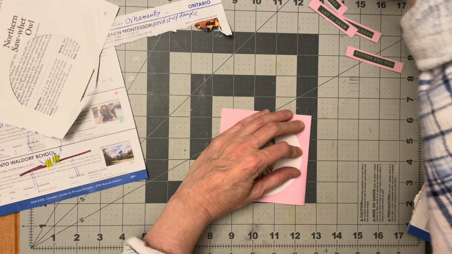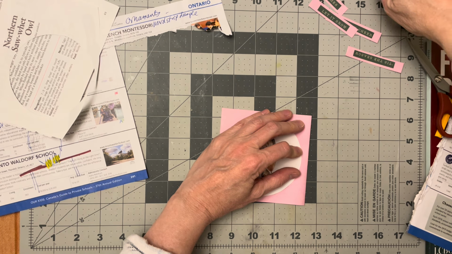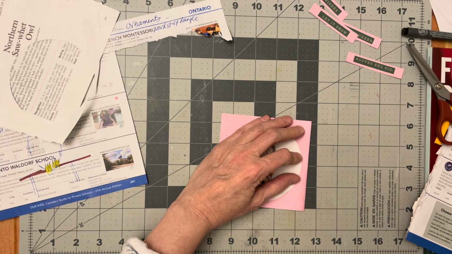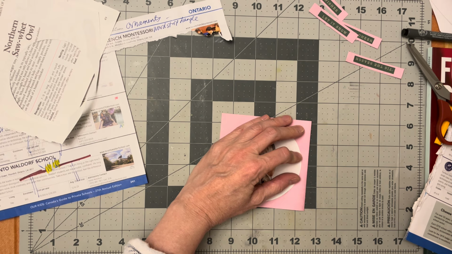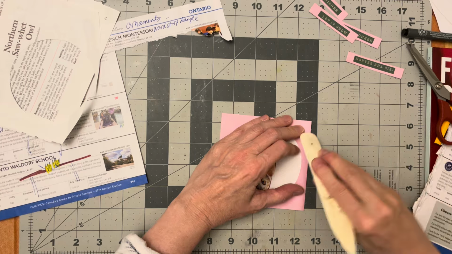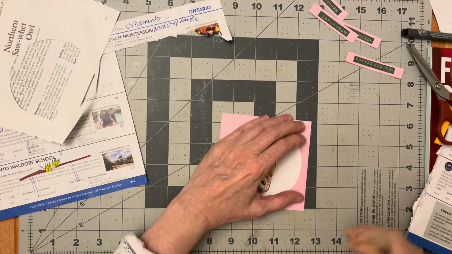Is it there? Where is it? Here it is. There.